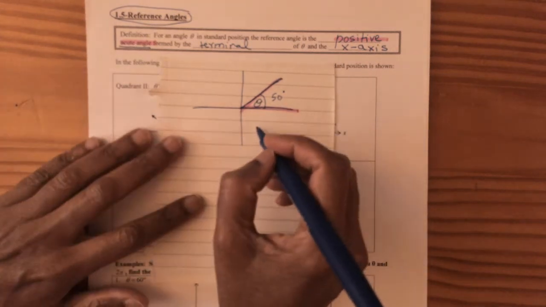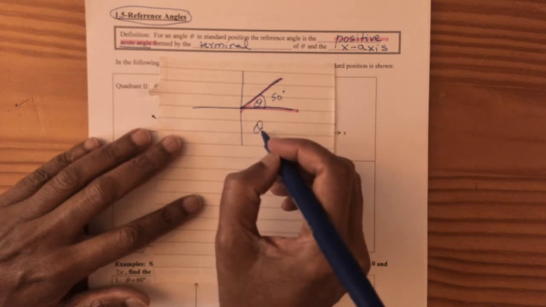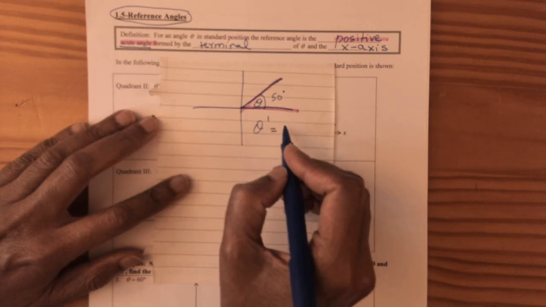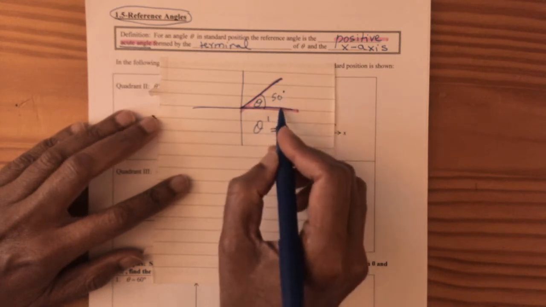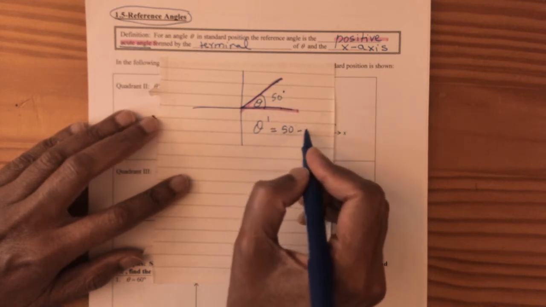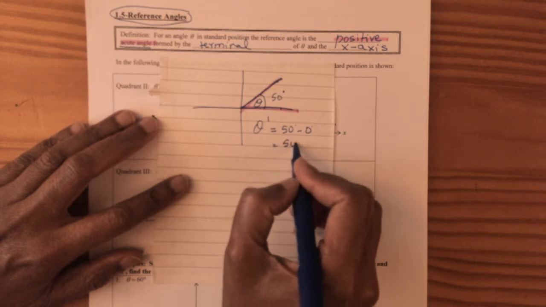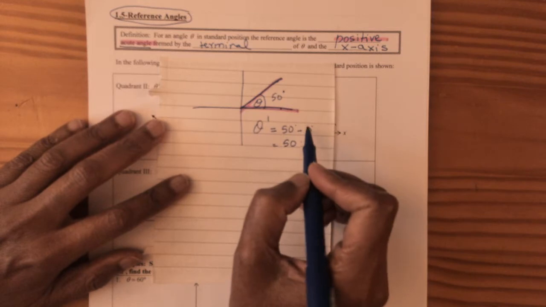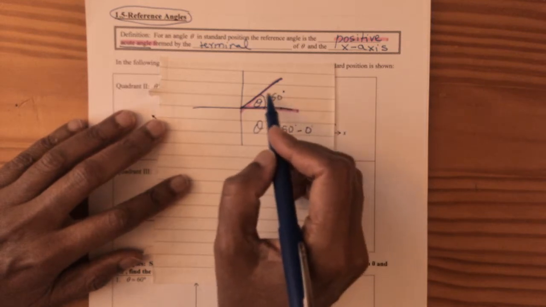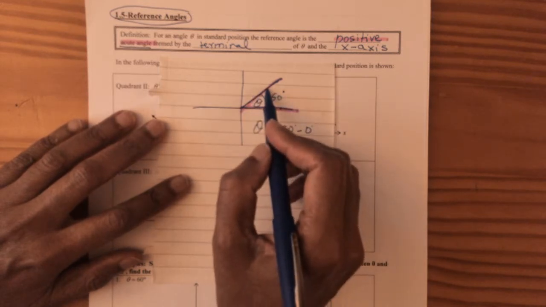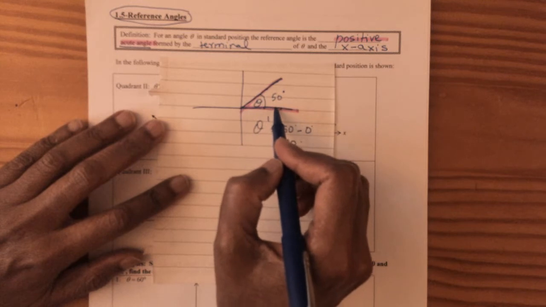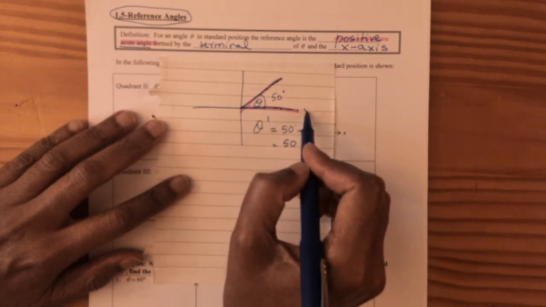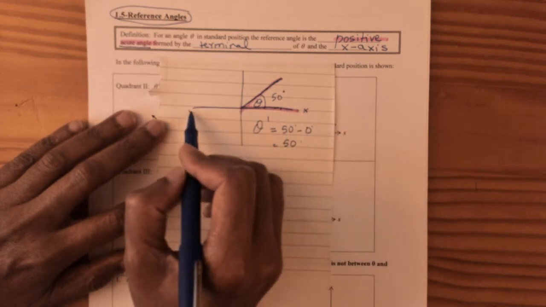If I call my reference angle theta reference, it is basically 50 degrees from the x-axis. So 50 degrees minus 0 degrees, which is 50 degrees. You don't even have to do that, this is kind of irrelevant. All you need to understand is the distance from the terminal side to the closest x-axis, and it doesn't matter whether you're looking at the positive x-axis or the negative x-axis.